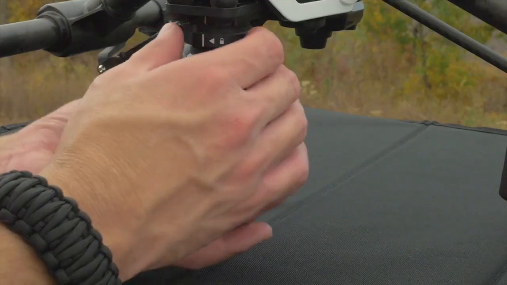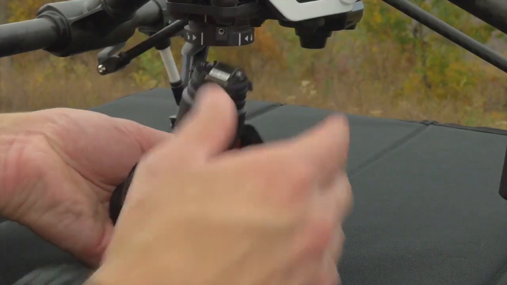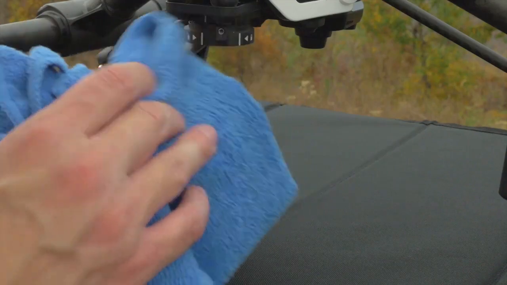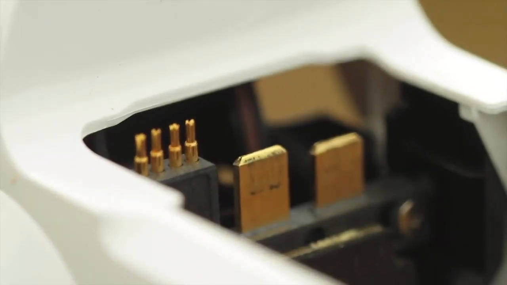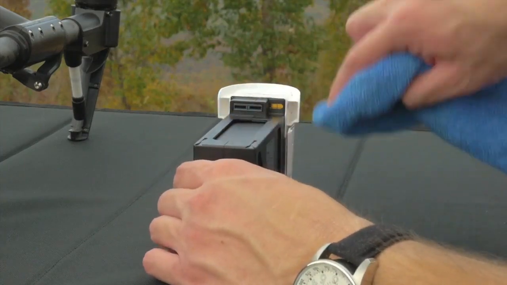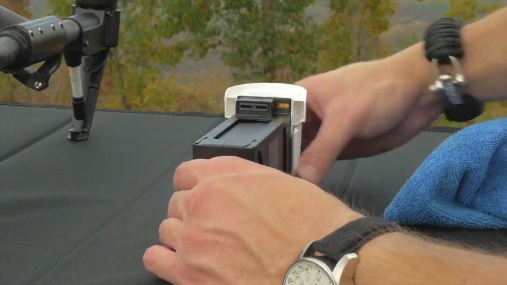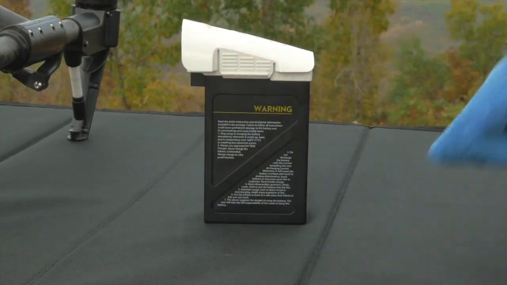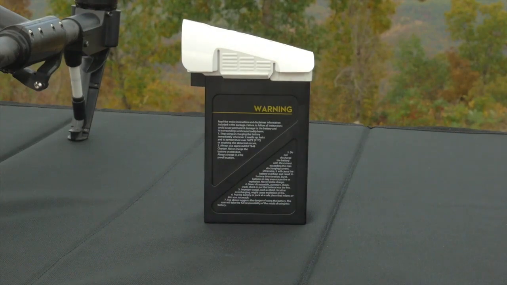Check the battery and gimbal connections regularly on your drone to make sure they're free of grime and dust. A lot of times a bad connection can result in a battery warning or seemingly battery problems. I've had a few instances where I thought I had a faulty battery, but all I really need to do is just give the connectors a quick wipe down.